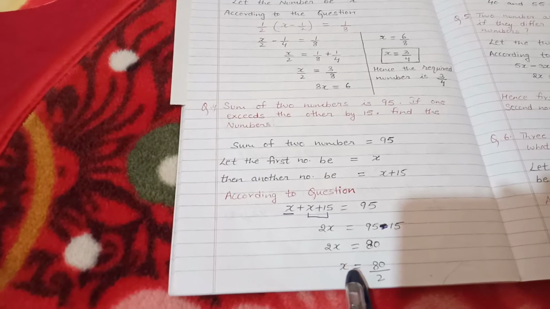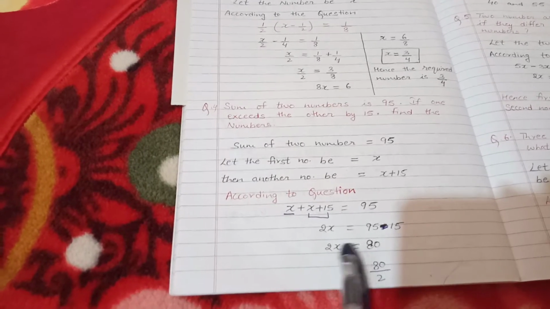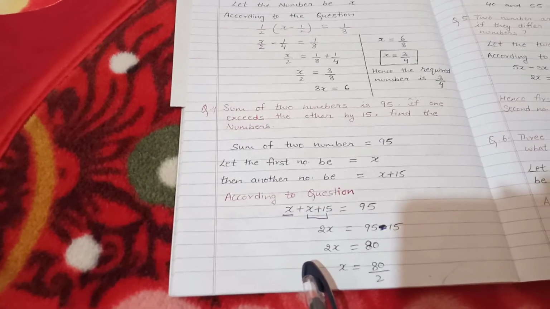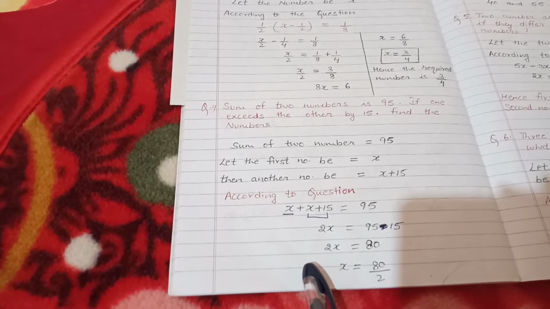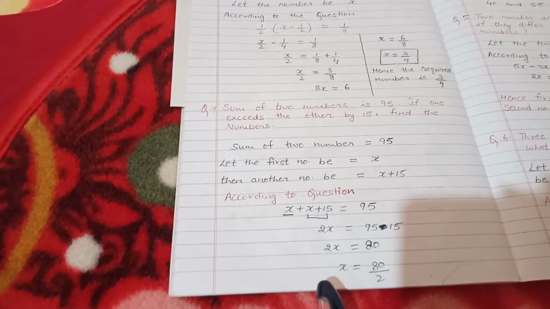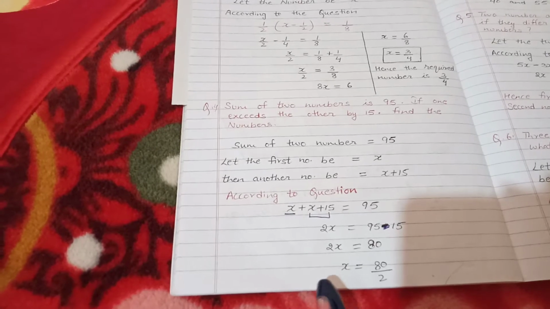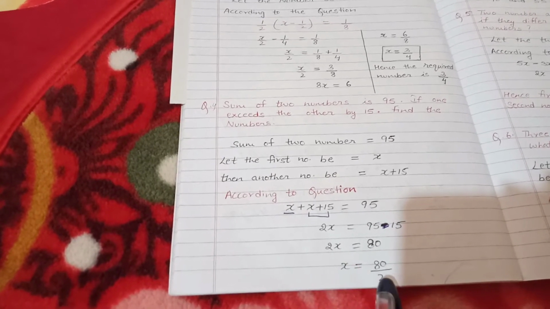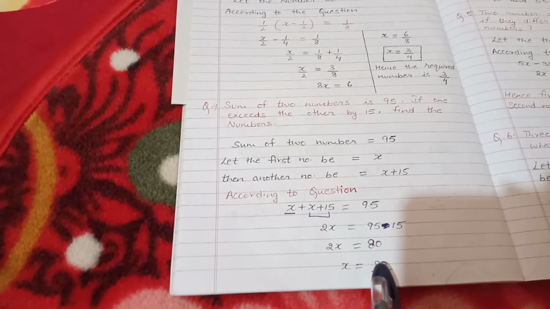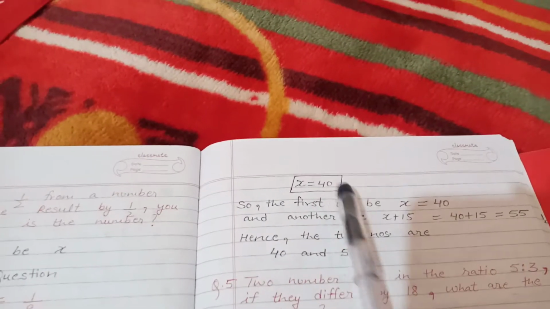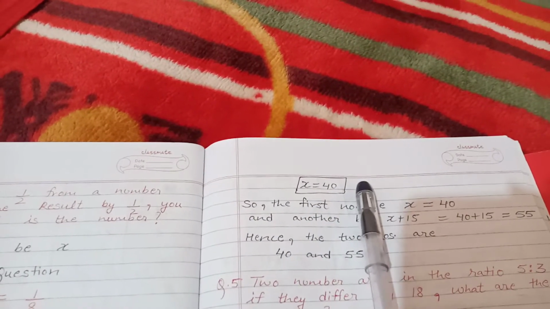This 2 is in multiplication, and when it shifts from the left hand side to the right hand side, its operation will be changed. So it will become divide. So x is equal to 80 divided by 2, and the value of x is 40.